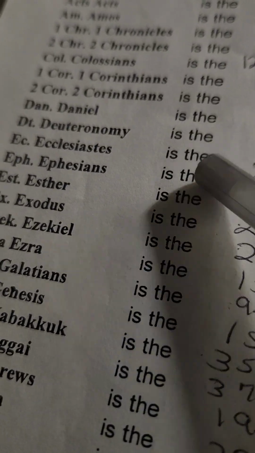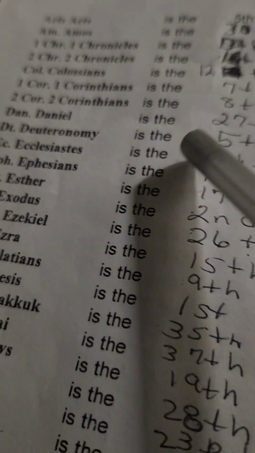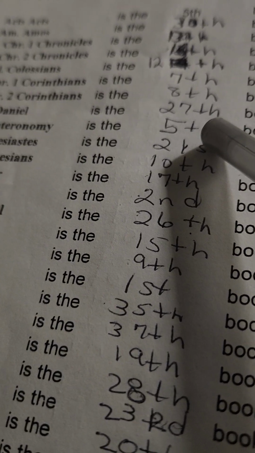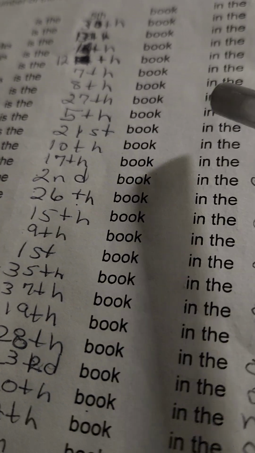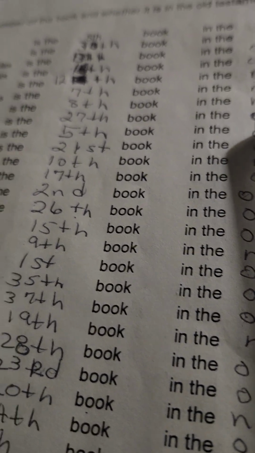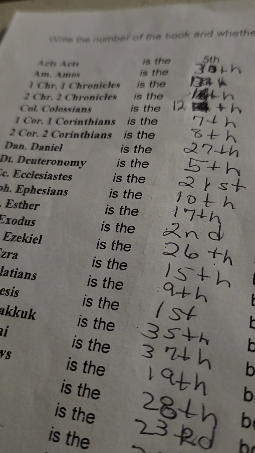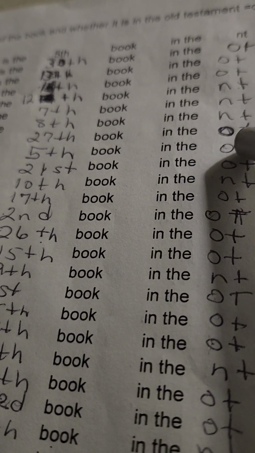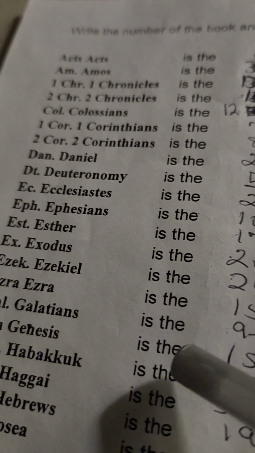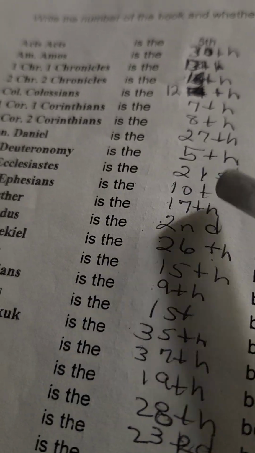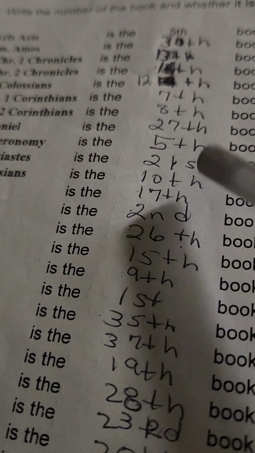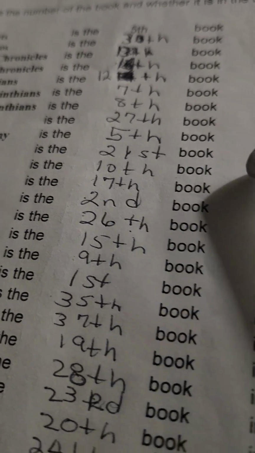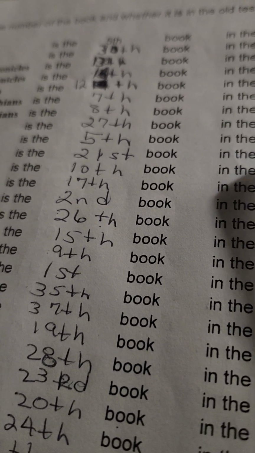Okay. Here's Daniel. Daniel is the 27th book found in the Old Testament. Let's see. Why do I have New Testament there? Oh, there it is, Old Testament. Go ahead and then Deuteronomy is the fifth book in the Old Testament.